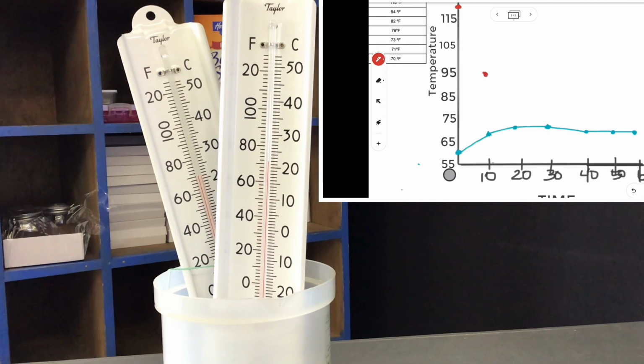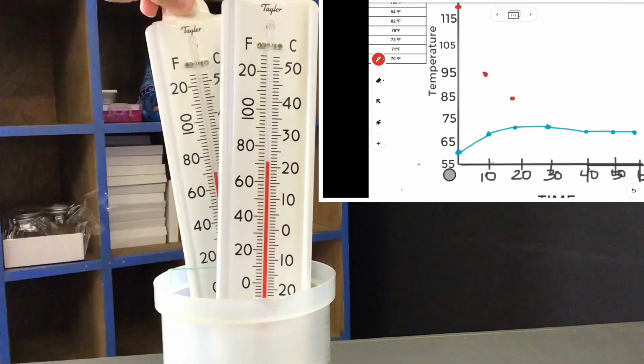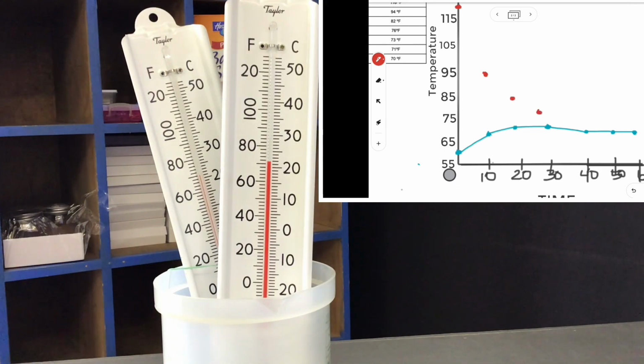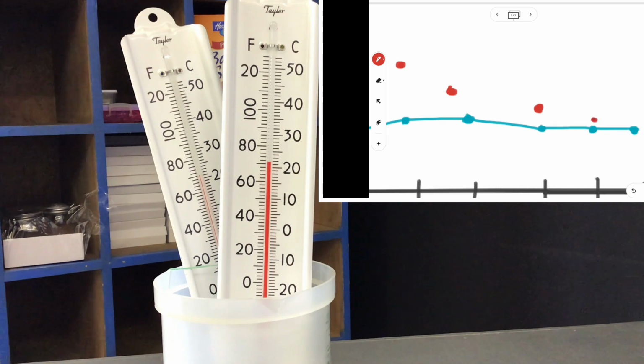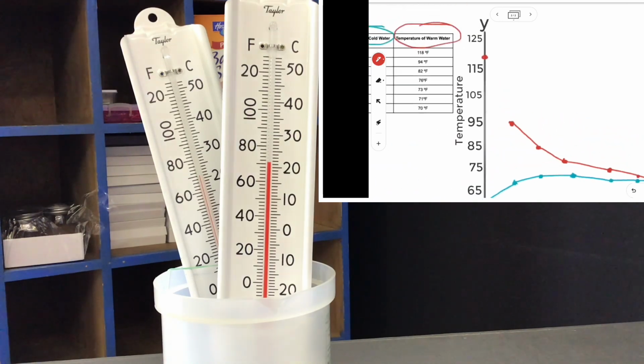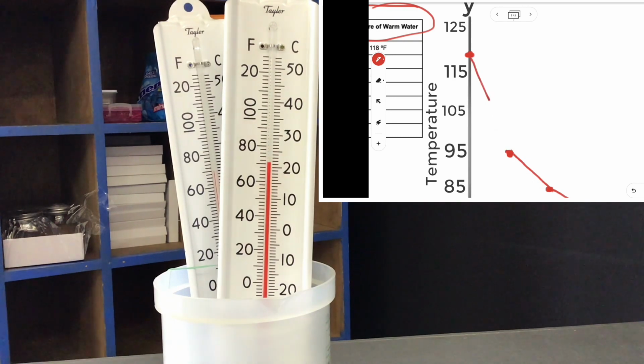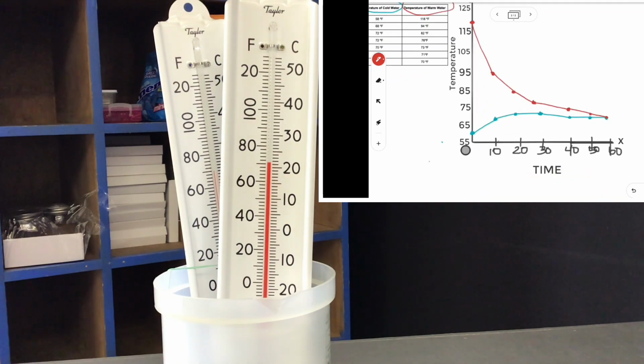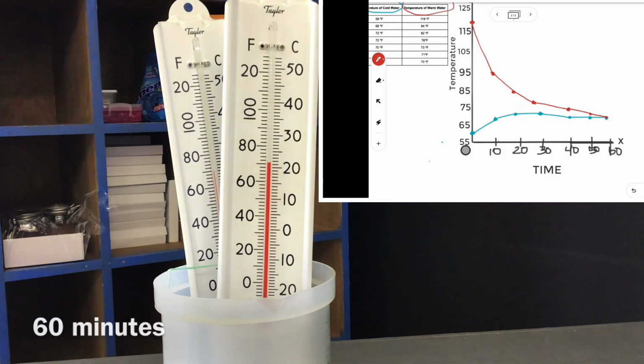All right, let's see what happened with the hot water when we track the change in temperature over time here. Remember, we go along the x-axis first when we're plotting our points, and then we go up to the y-axis. Oh, and look at that, right at the end, the hot water and the cold water, neither one is hot or cold anymore because they were the same temperature. Looks like they both ended at 70 degrees Fahrenheit. Very interesting.